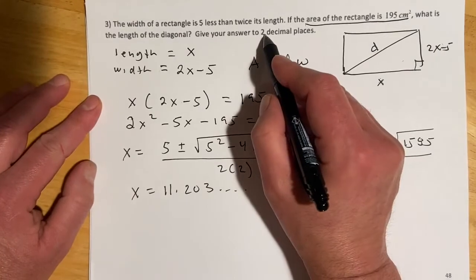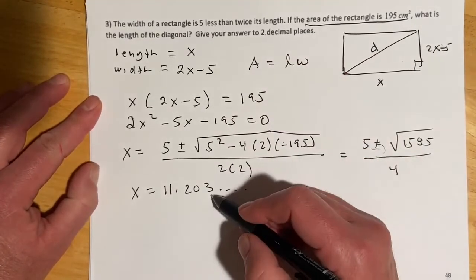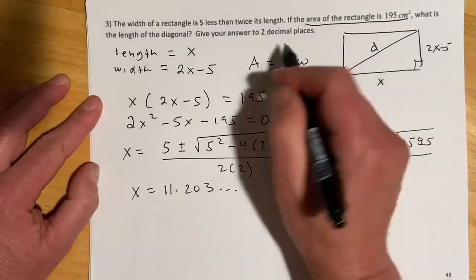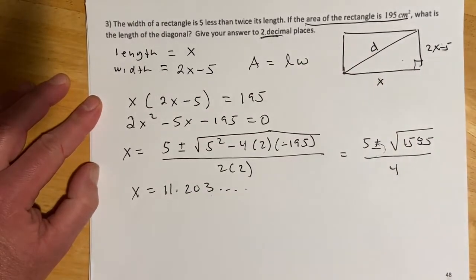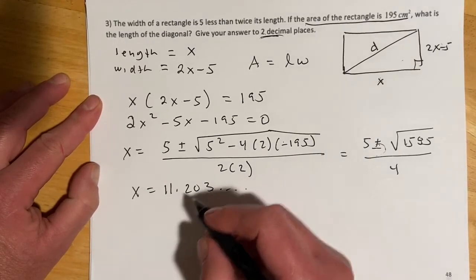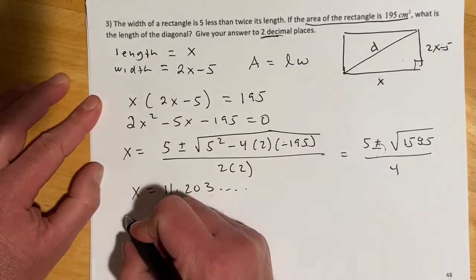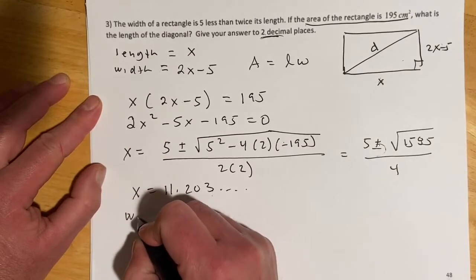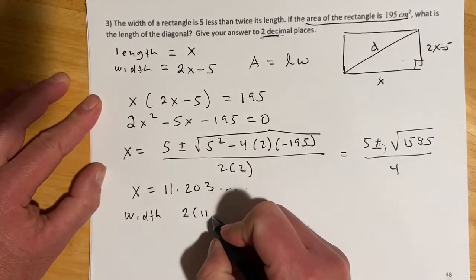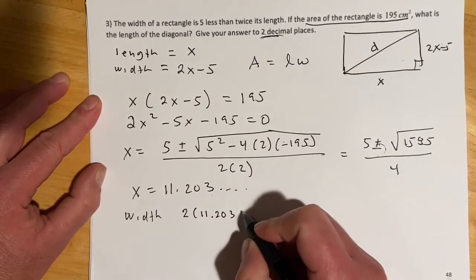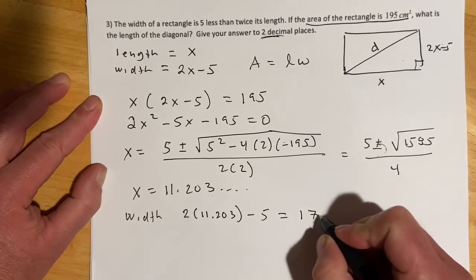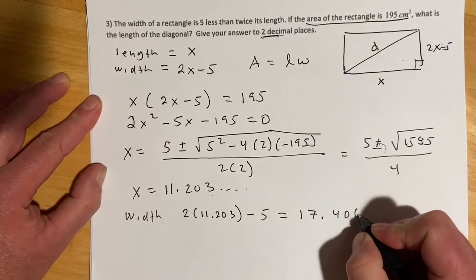And it's telling me to give my answer to 2 decimal places. So I mostly calculated with 3 and then rounded, and that kept it within where I was going to match to the second decimal. So once we know that, then that is our length. So then our width, that is going to be 2 times that value minus 5. So that came out to 17.406.